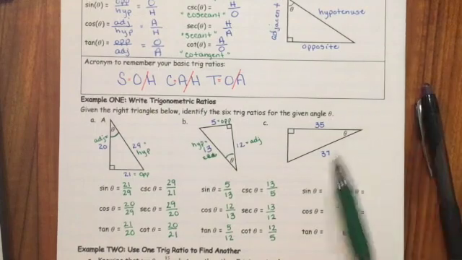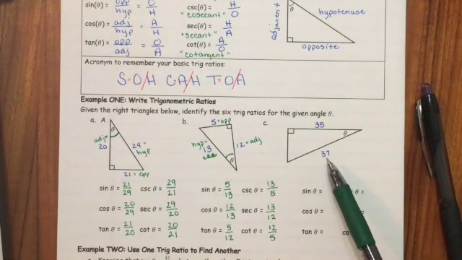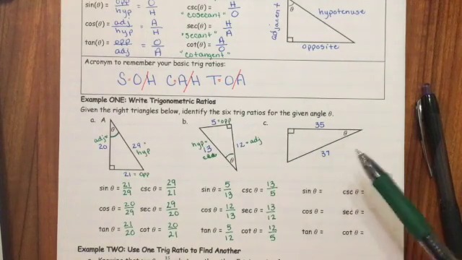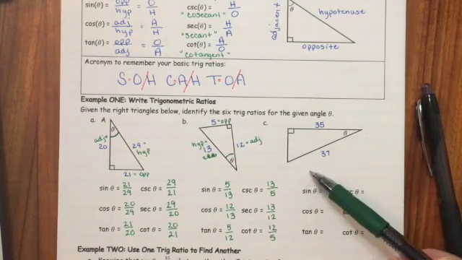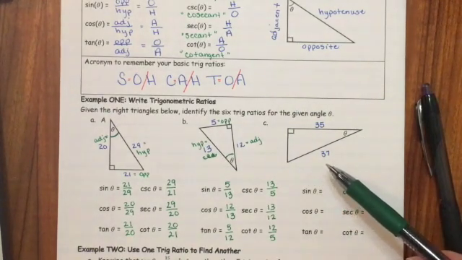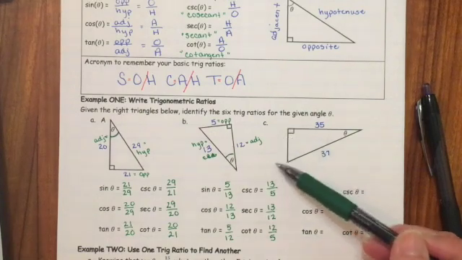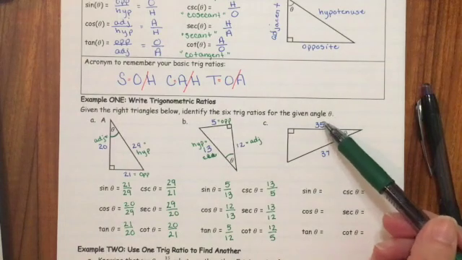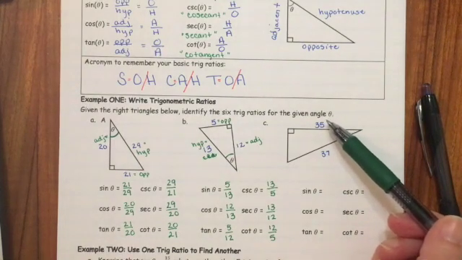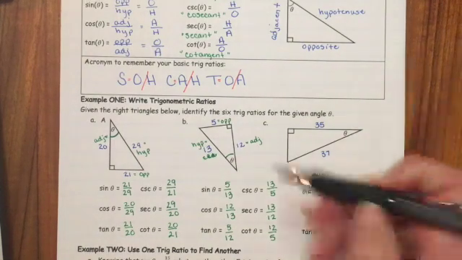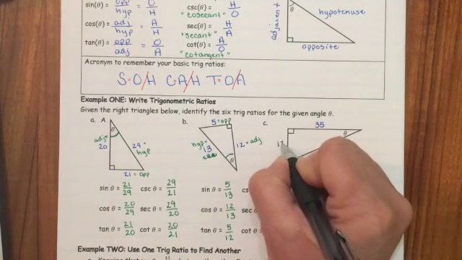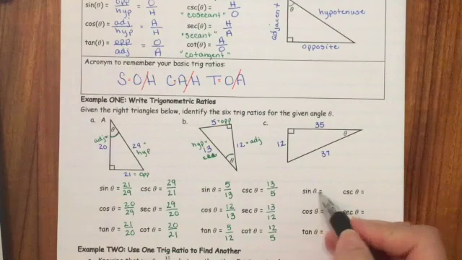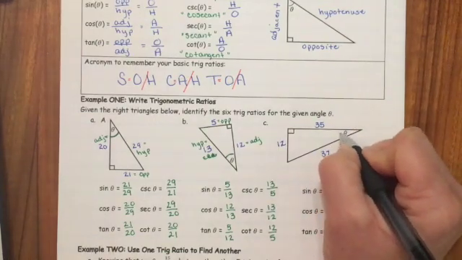Okay, so when I come over to this right triangle, this time they gave me one of the legs is 35, the hypotenuse is 37. Again, I'm going to need to apply the Pythagorean theorem to find my third side. So 37 squared minus 35 squared is going to give me 144, and that square root is going to be 12.